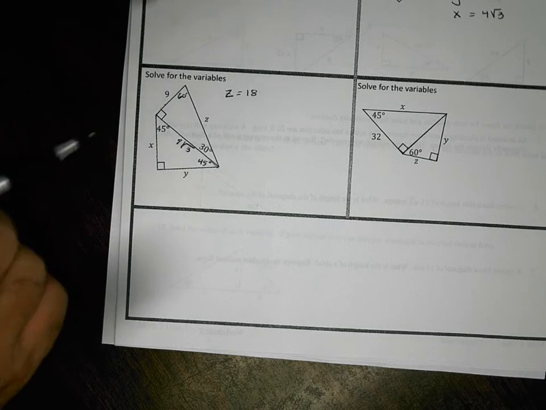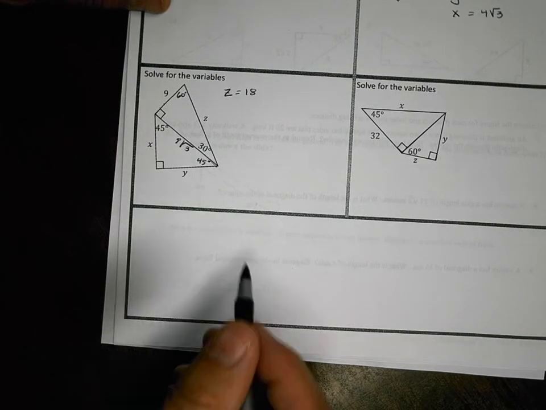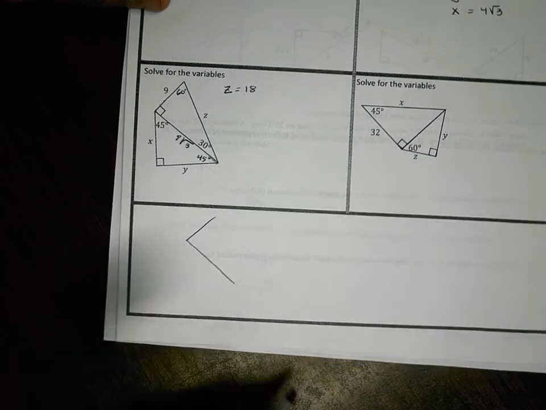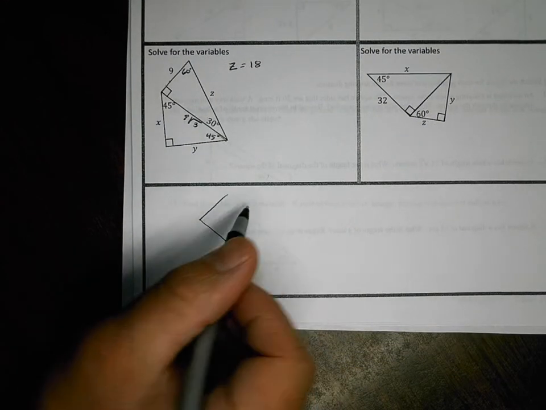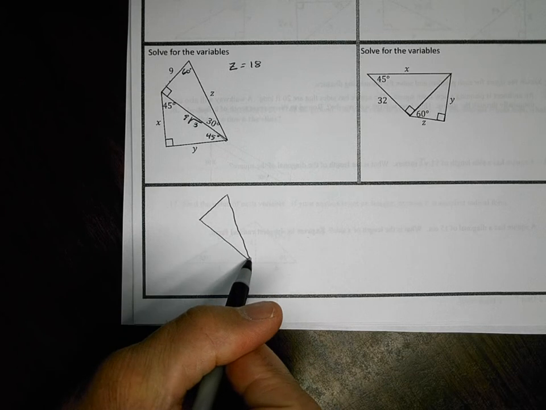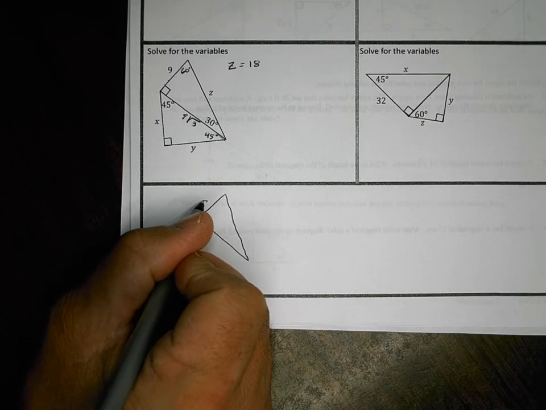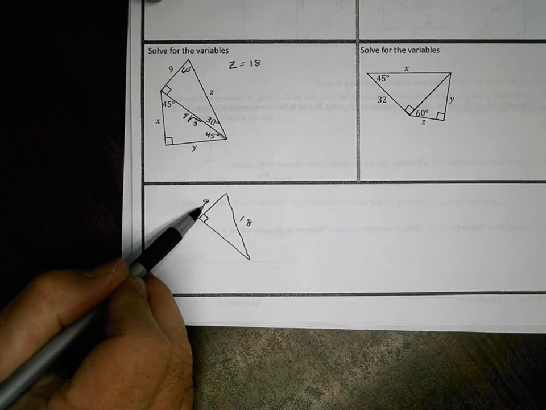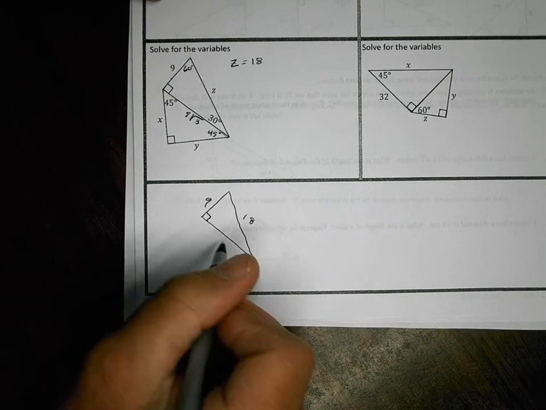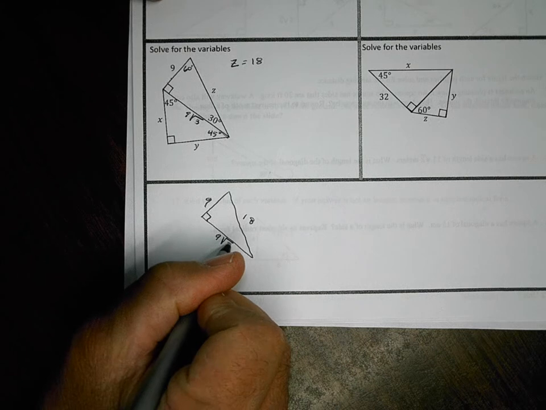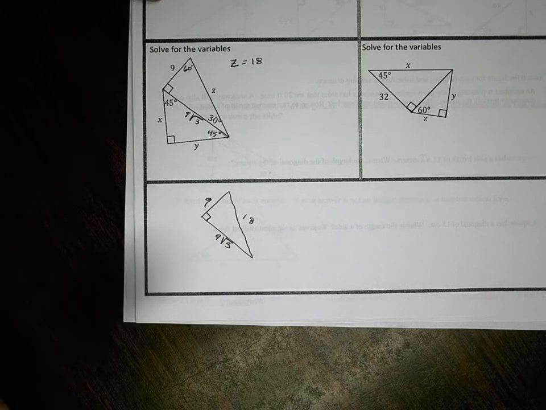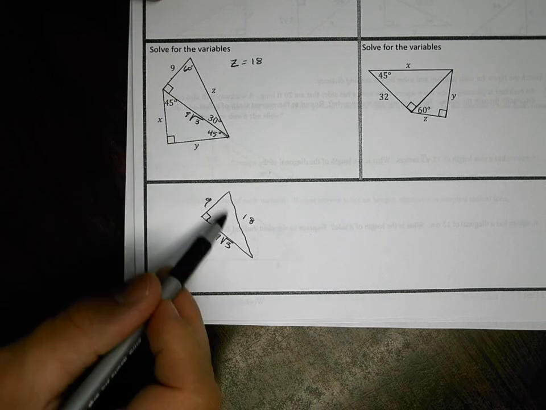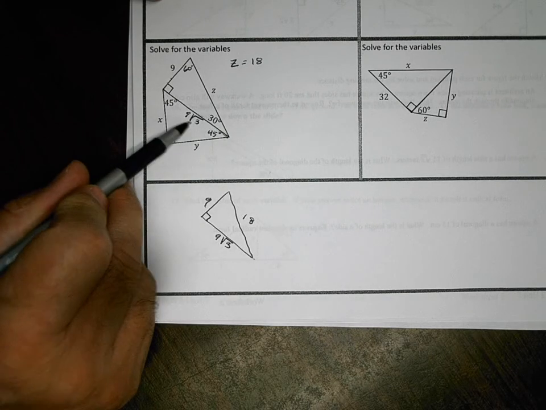Well, the short leg of a 30, 60, 90, let me just redraw that 30, 60, 90 right here. You guys see that okay? We were given 9, and we said the hypotenuse was 18. But remember, when you go from the short leg of a 30, 60, 90 to the long leg, you multiply by square root 3. So that's how I know this length is 9 root 3. But now it's the hypotenuse of a 45, 45, 90, isn't it?